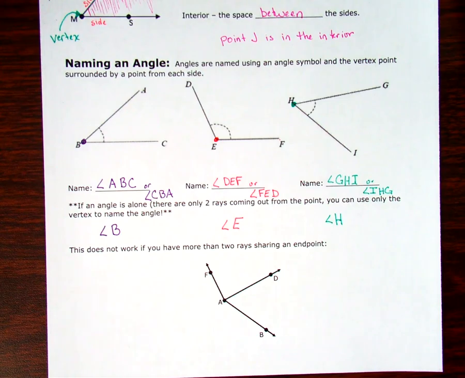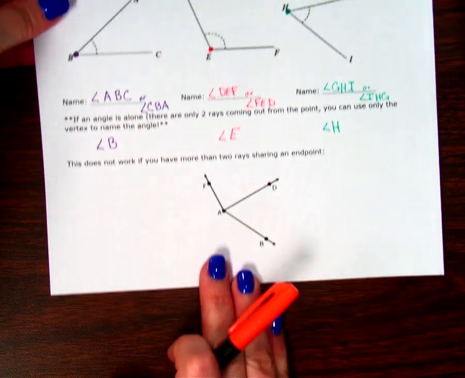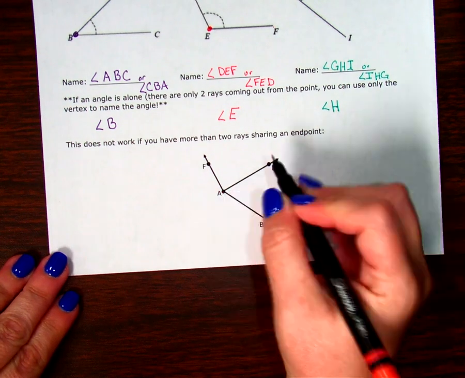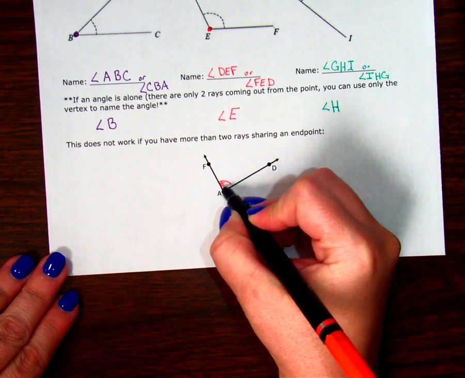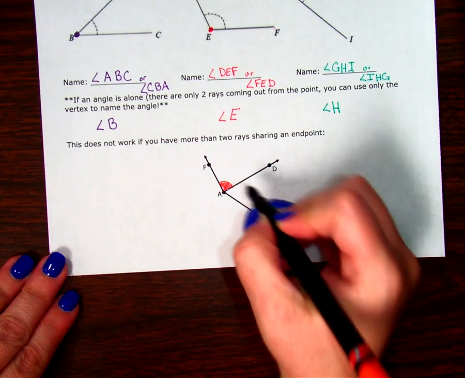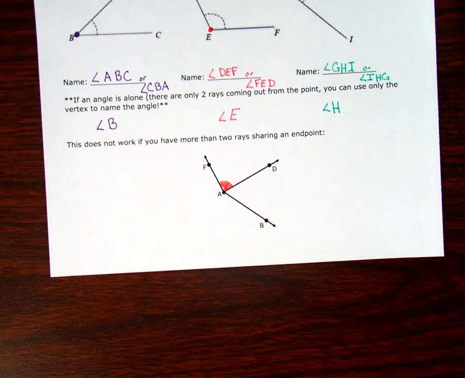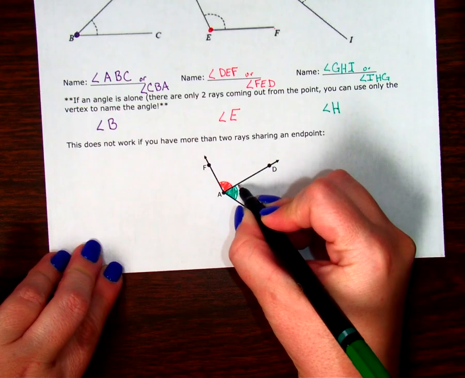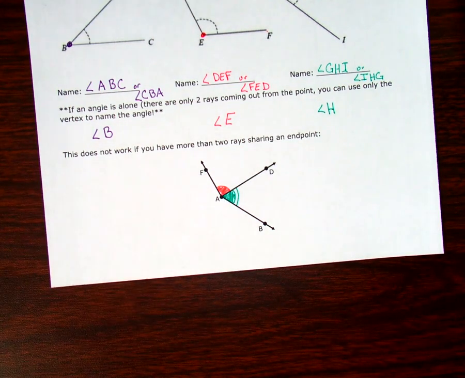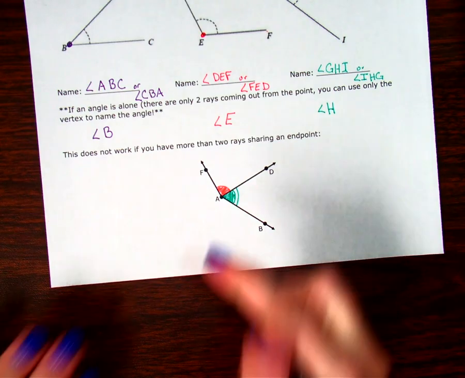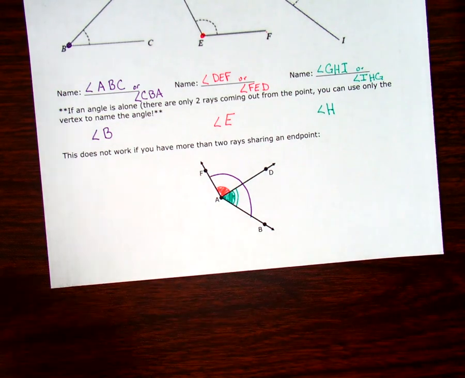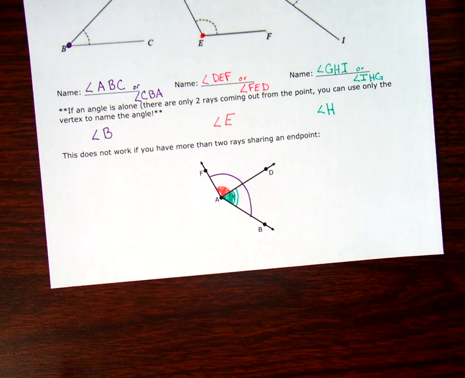Now, the problem comes in is what if we have more than one ray coming out of the same endpoint? So if I were to just call this angle A, I wouldn't know, am I talking about this angle that I'm going to mark in orange, or am I talking about this angle that I'm going to color in green? I'll put a little extra mark there also. Or am I talking about the whole thing, the big angle? There's really three different angles there. So I need to be able to name all three angles.